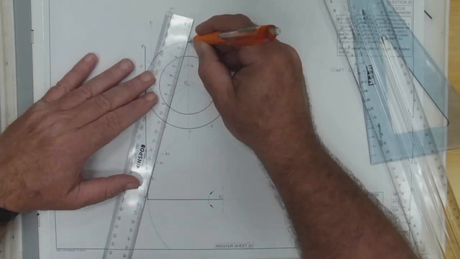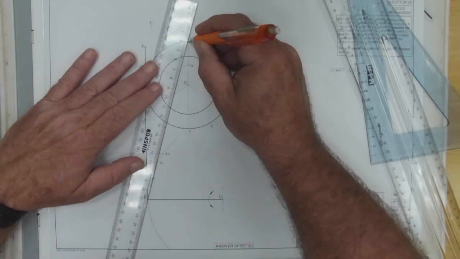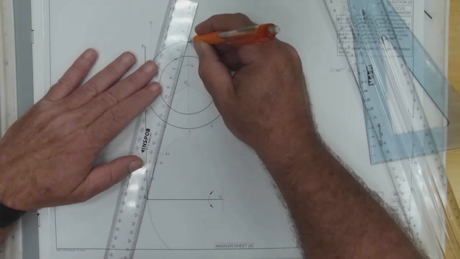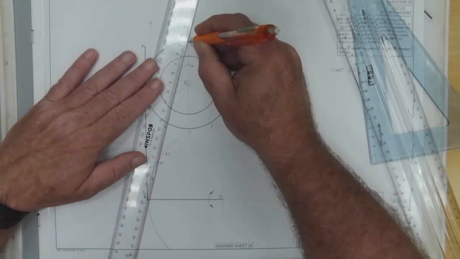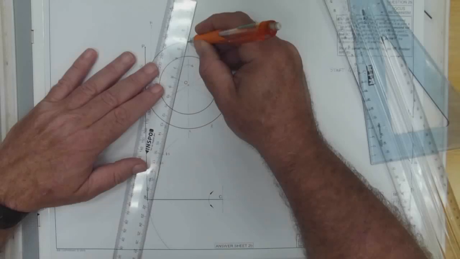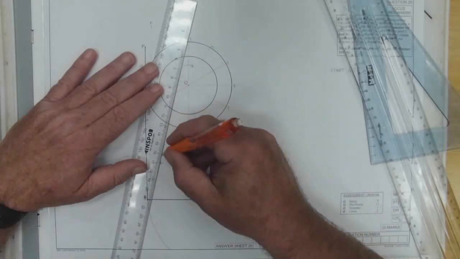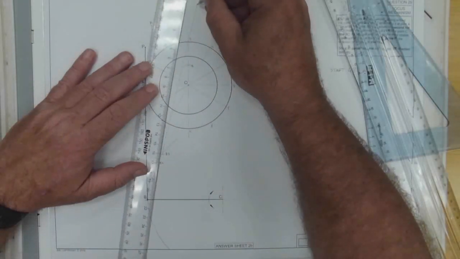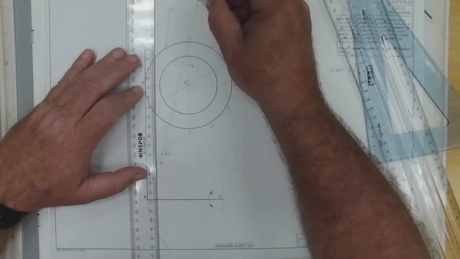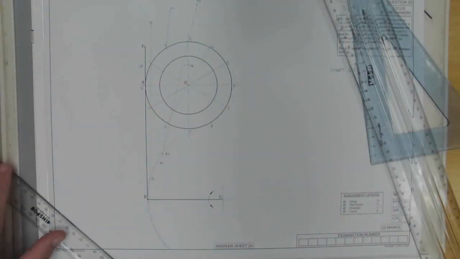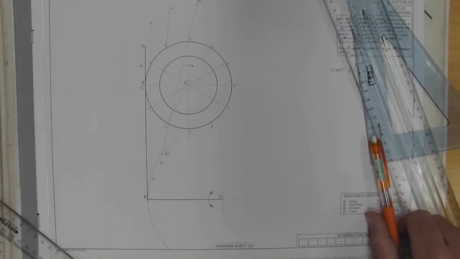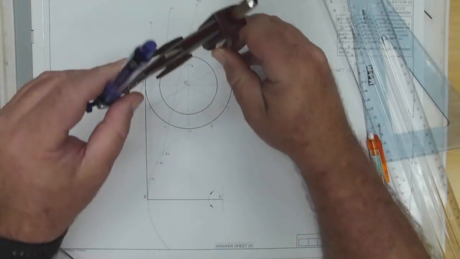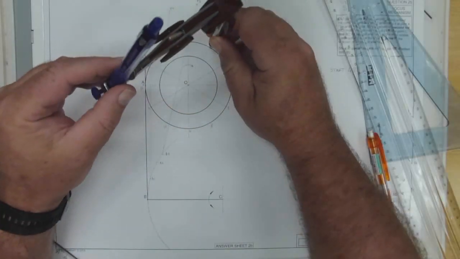Here's point 3, line that up with the 40, line that up with point P3, extend that line where it hits, gives me point P3, and we can repeat the process. So I go to point 4.